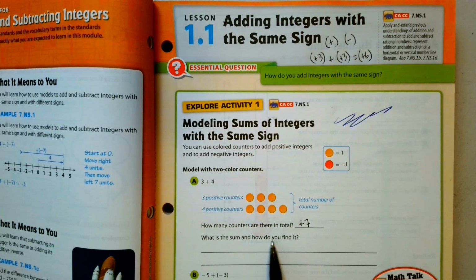So what is the sum and how do you find it? I'm not going to write a sentence, but in your own words you would want to explain that if I have 3 positive counters and I add 4 positive counters, the sum will be 7 positive counters.